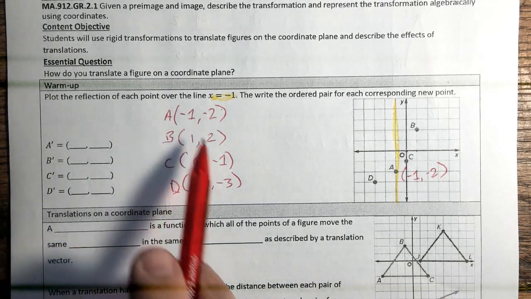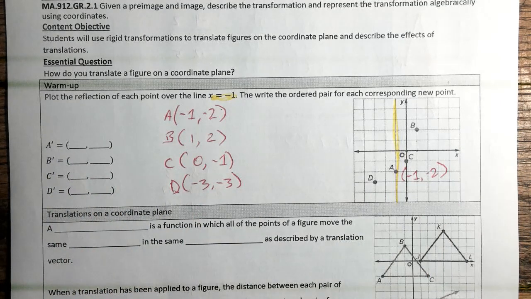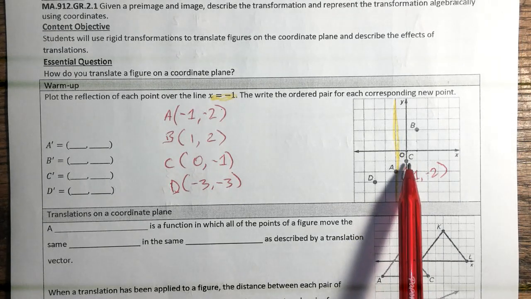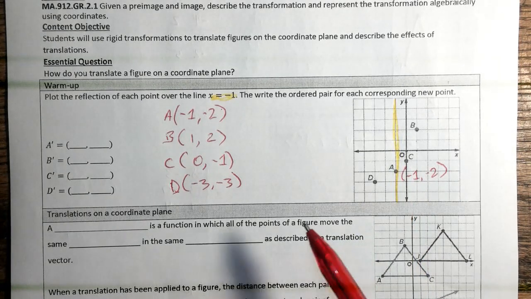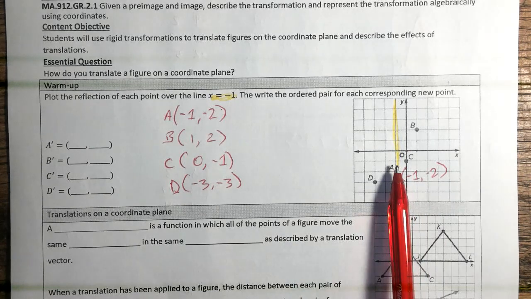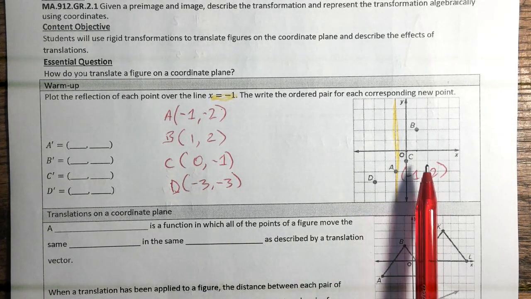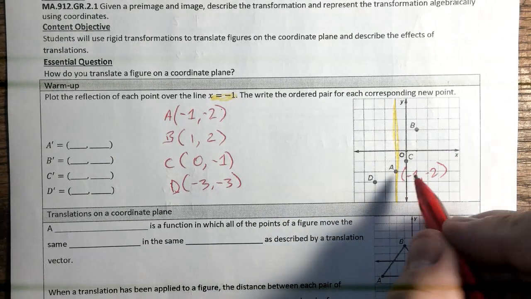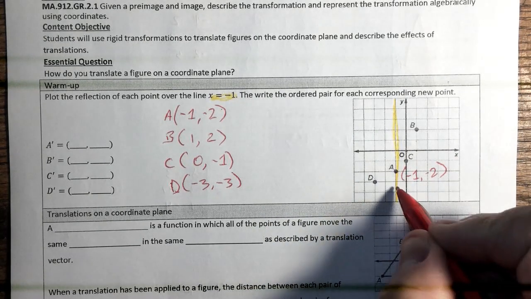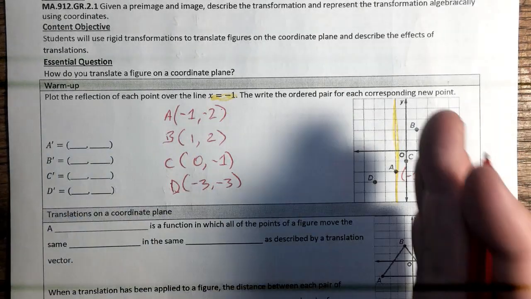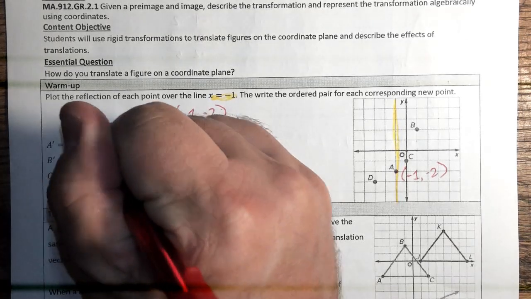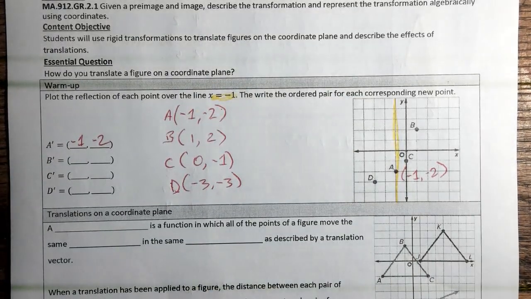So we need these to plug in here, but in order to find reflections, remember we talked about in the previous lesson, just like wherever you stand in front of a mirror, the closer you are, the closer your reflection is, the further you are, the further your reflection will be. Same thing with these points. It's the same distance. So A is on the line of reflection, so it's going to stay there. So A prime is going to be the same as A, which is -1, -2.